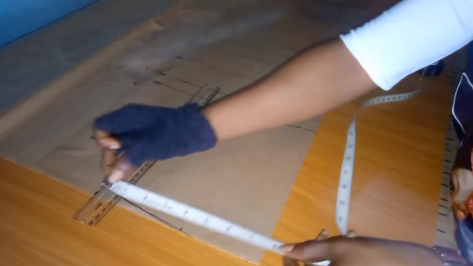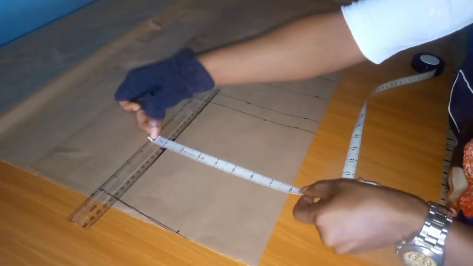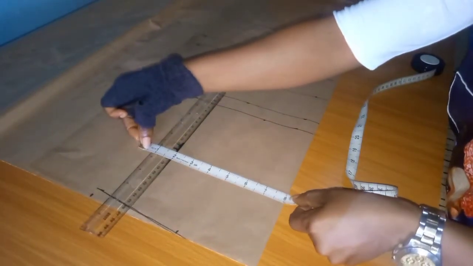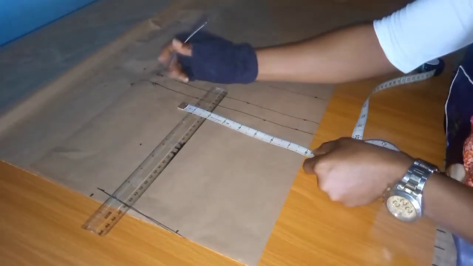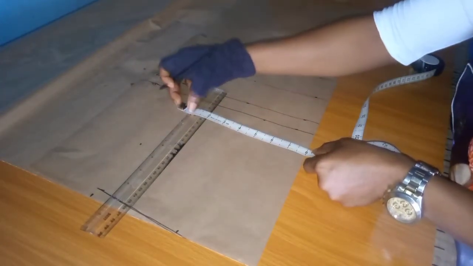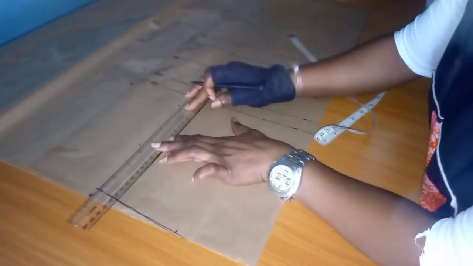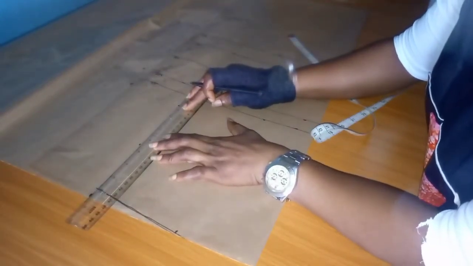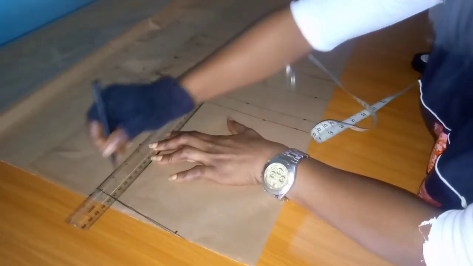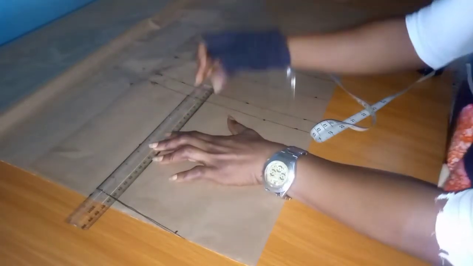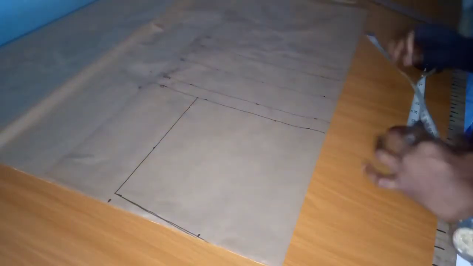I'll use a ruler to connect from the shoulder top down to my chest line. But first, let me duplicate my measurements so that I can have a straight line. Here I am marking 8 inches all the way to meet with my chest line, and I'll just draw a straight line to connect it to the chest line. Okay.